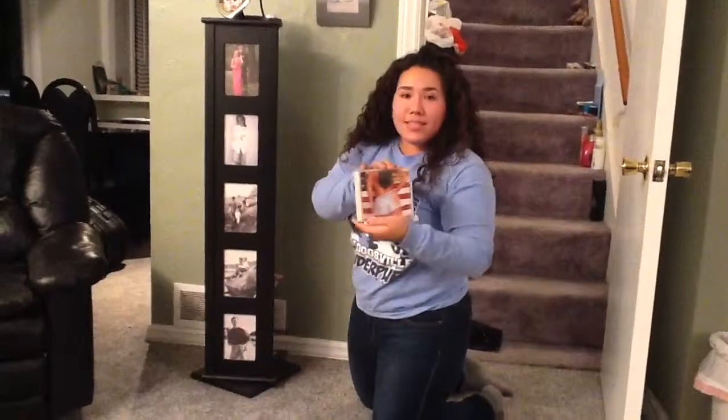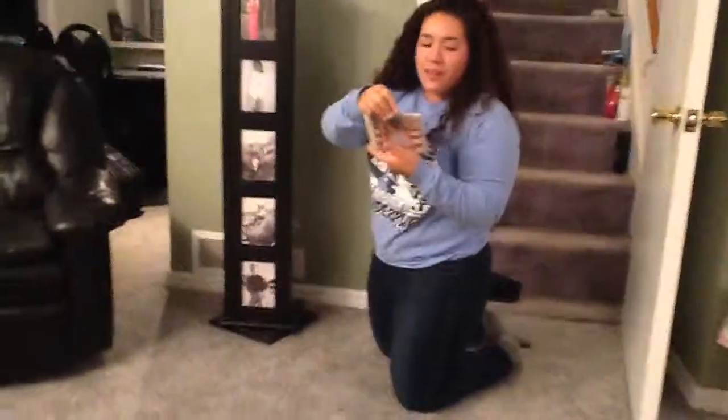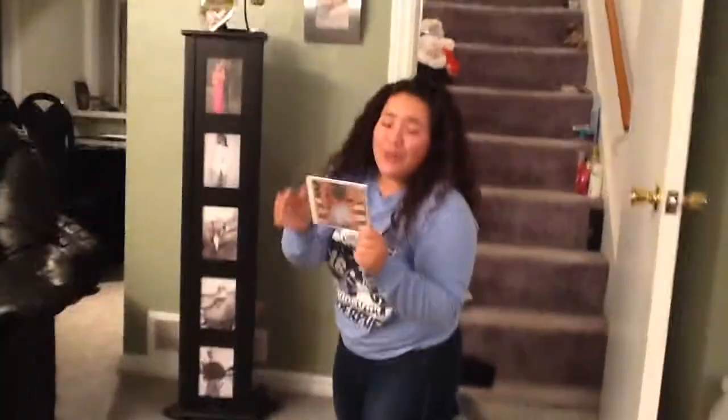So what did you just find? This is Booty Jam, and the songs are Da Bud, Jungle. I seriously couldn't open it.